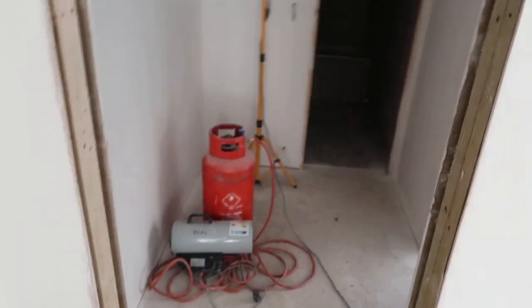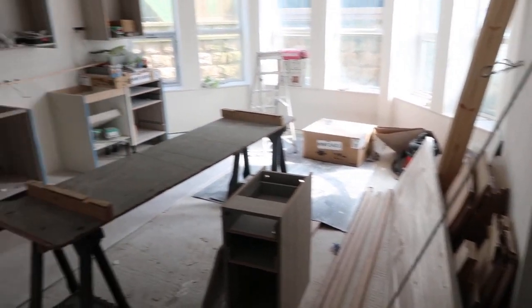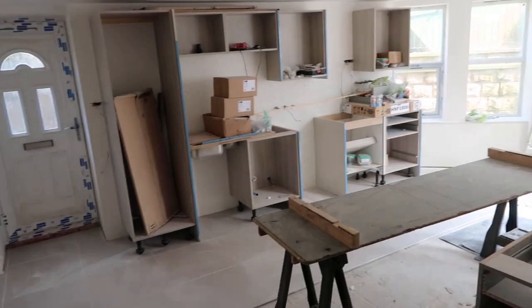So to walk through, this is just the hallway for the apartment. Let's just turn around so you can actually just see in here. Like I said, it looks like there's still quite a bit to do. There's really not.